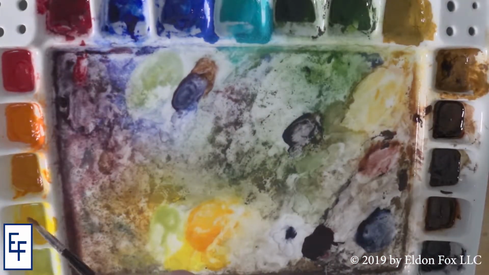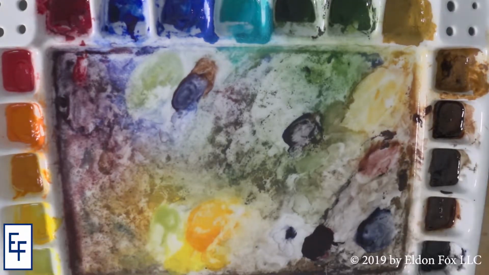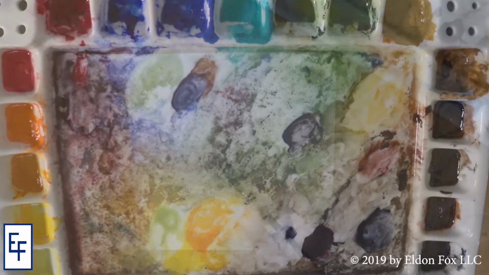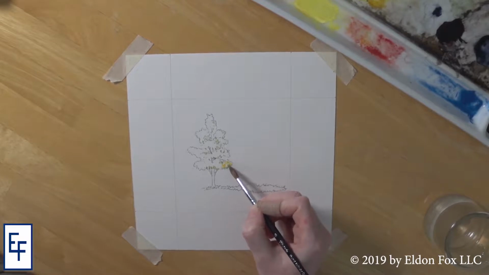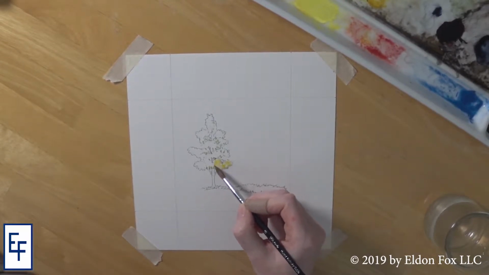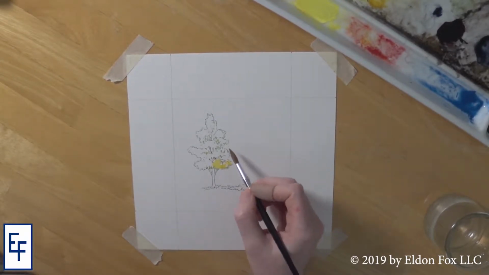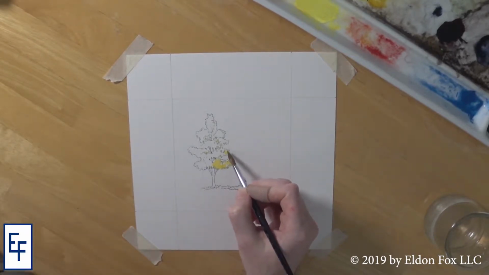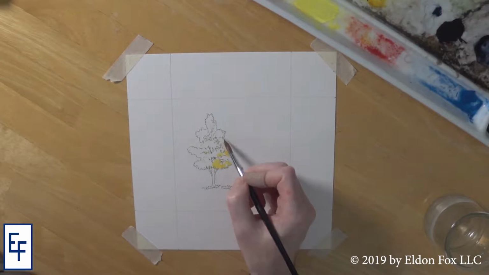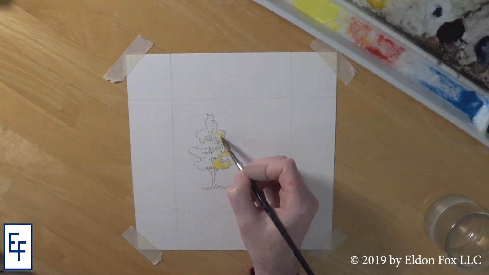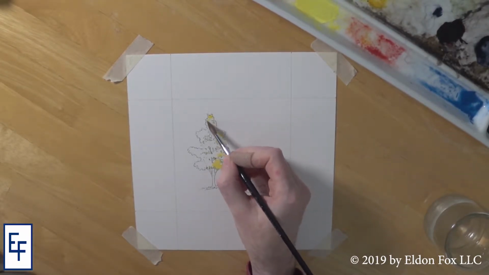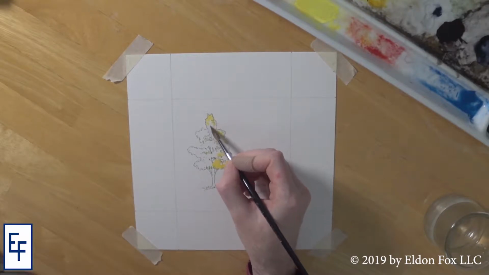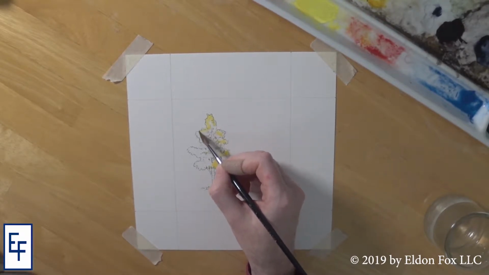Now I'm just going to go up here and grab a little cadmium yellow, just straight yellow, because I want this to be rather bright. And I'm going to pick up the green that I put down. The green was a sap green mixed with a little bit of yellow on the palette, yellow-orange. So I'm just going in, picking up those colors, picking up the green a little bit.